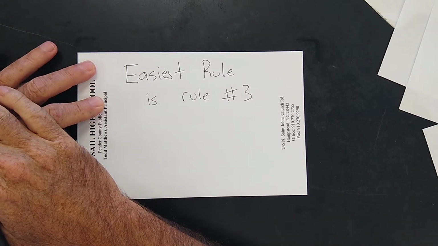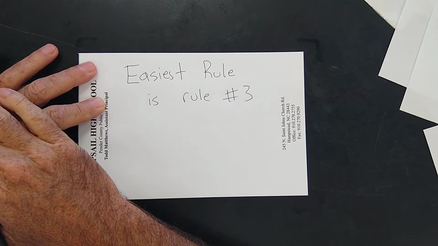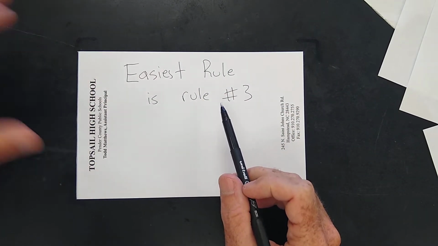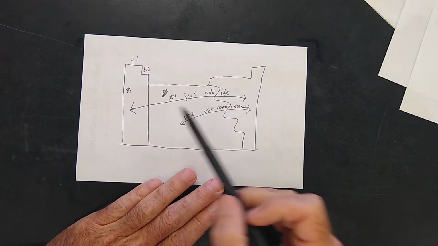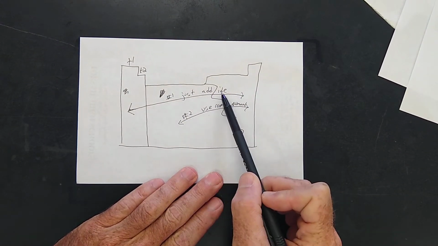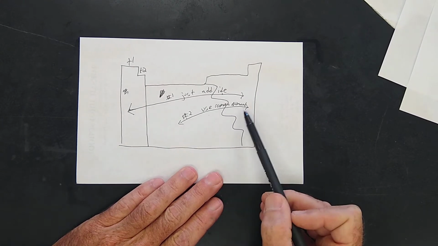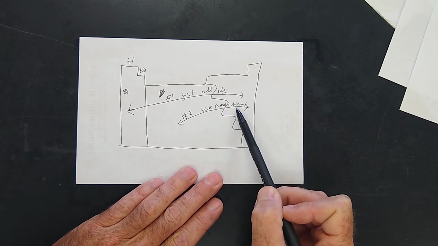Here's our last quick video on naming compounds. And this is rule number 3. It's the easiest rule. Now, we've previously said that rule number 1 is when we cross the stairs from a tall row, we just add -ide. Rule number 2, when we cross the stairs using a transition metal, we have to use the Roman numeral, all right?